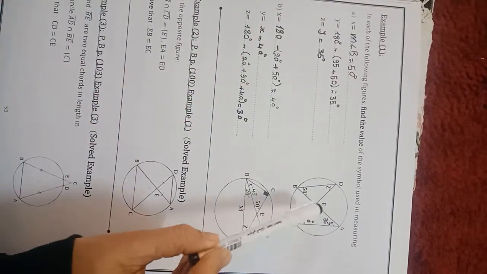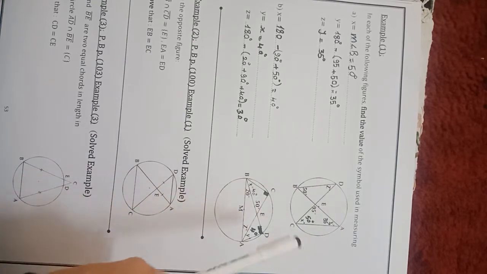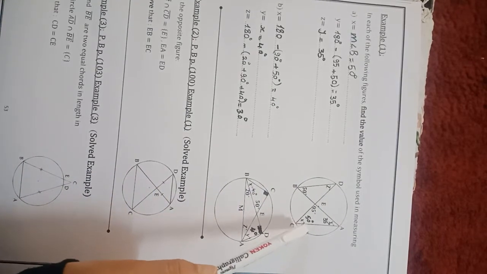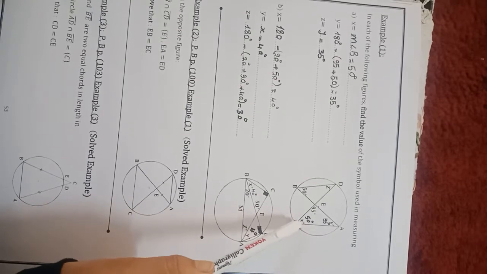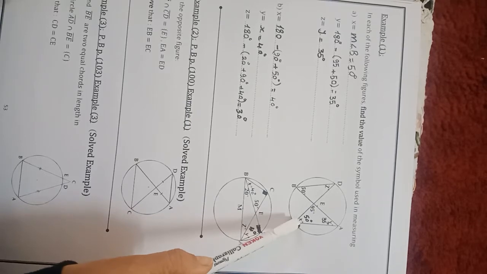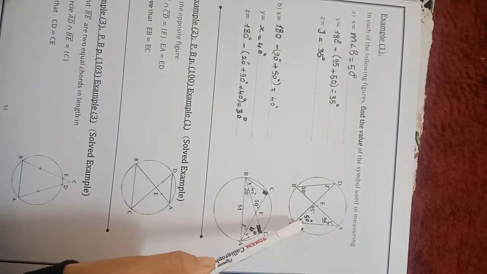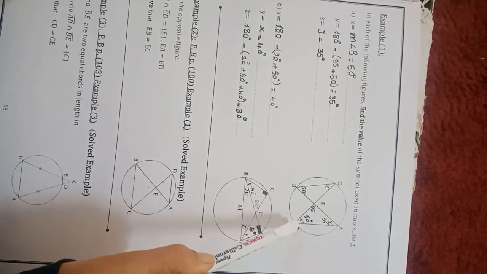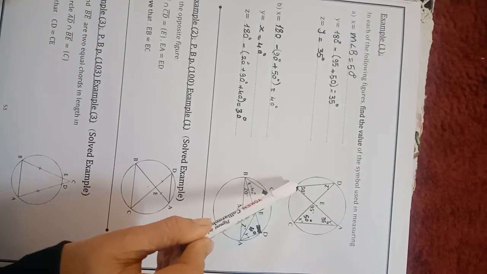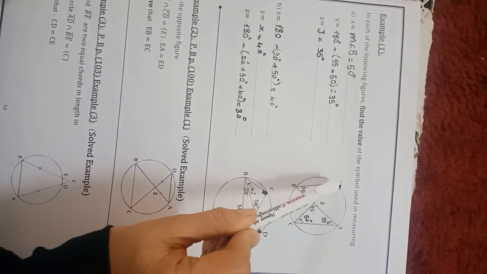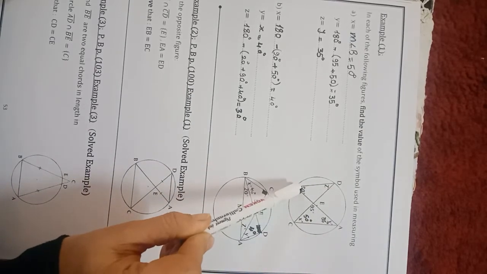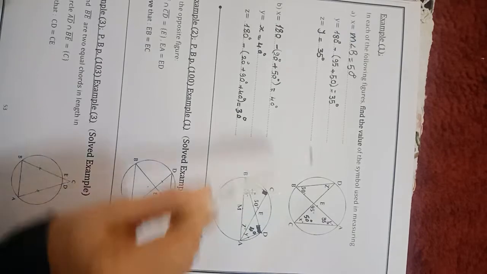To find the value of x means to find the measure of angle C. Measure angle x equals measure angle C equals measure angle B, because B and C are two inscribed angles subtending arc AD, therefore x equals 50.